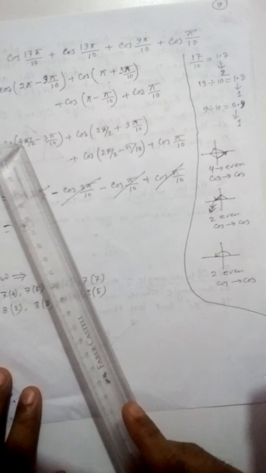For 4π/2, it attacks the fourth quadrant, counting 1, 2, 3, 4. Then there is a minus sign, so it remains in the fourth quadrant. If we had plus, it would pass through the first quadrant, but here there is a minus sign. In the fourth quadrant, cos is positive, so we get a plus value. For minus 3π/10, n equals 4, which is an even number, so cos has no change, cos remains cos, so plus cos 3π/10.